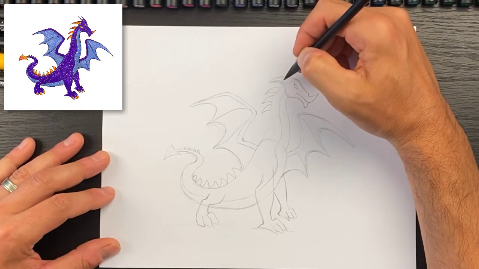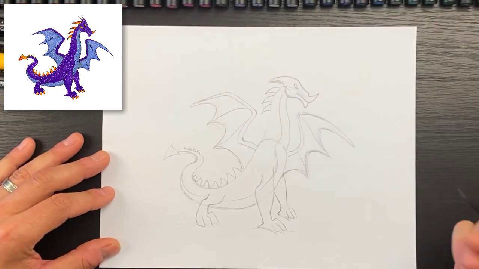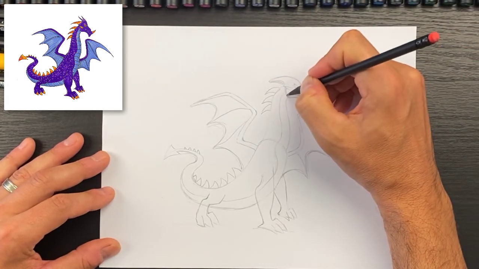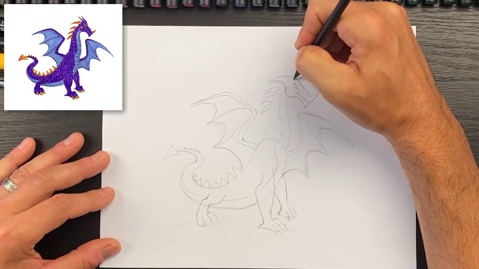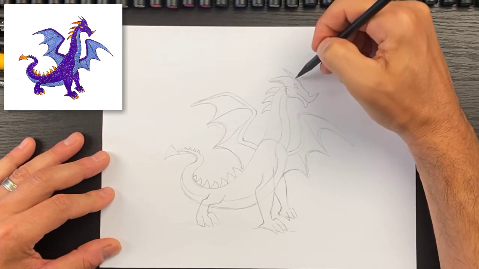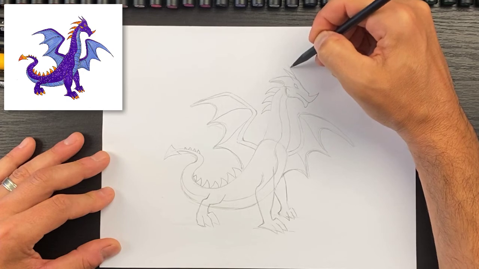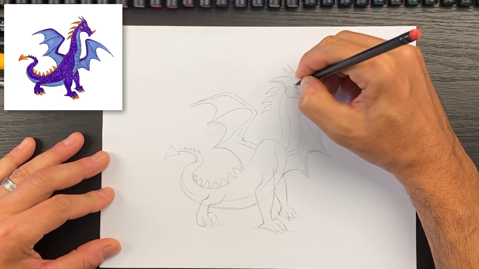And then over where the head is, if you come back over here, we'll add another triangular shape there. And then I'm going to draw these two ears that come up like this, and then another one over here. And then if you want to draw the eye, like that.